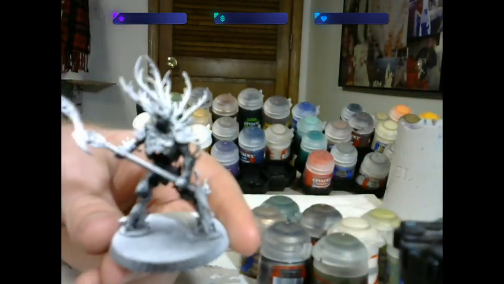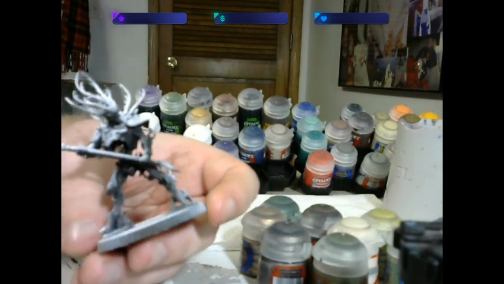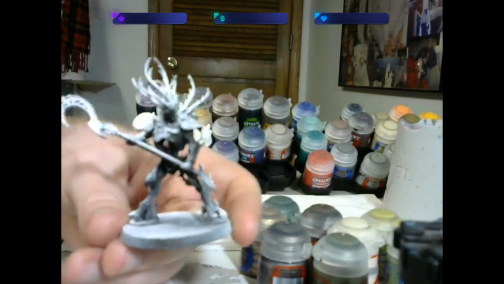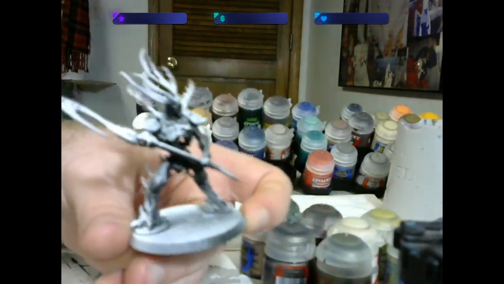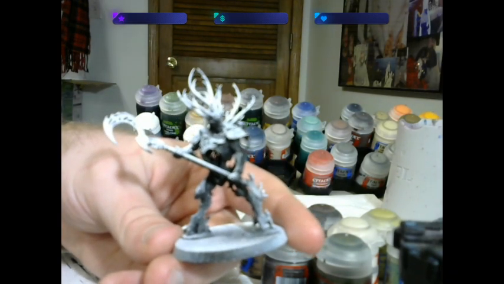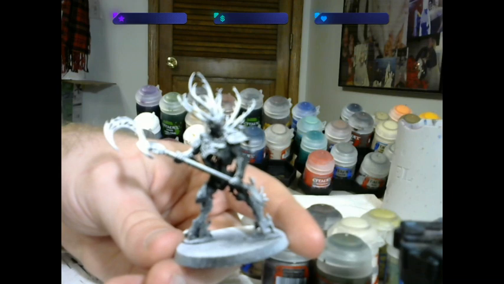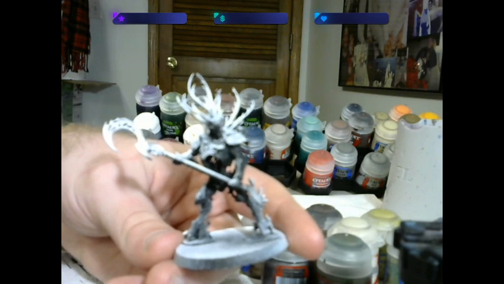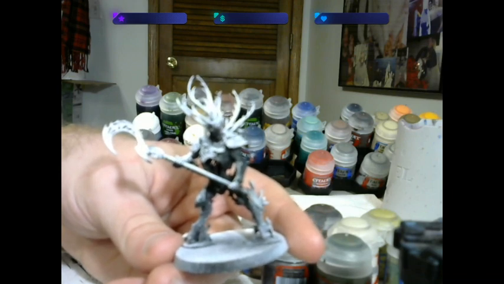Oh, nice. Okay. Yeah. Oh, that's another thing. Age of Sigmar, you don't have to buy the battle tomes if you know where to look. And that's all I will say on that.